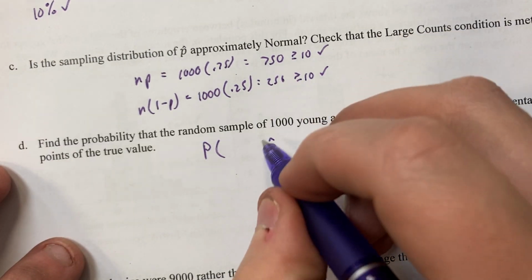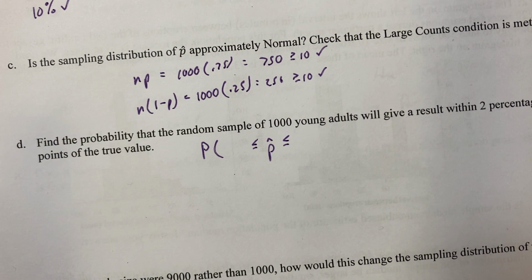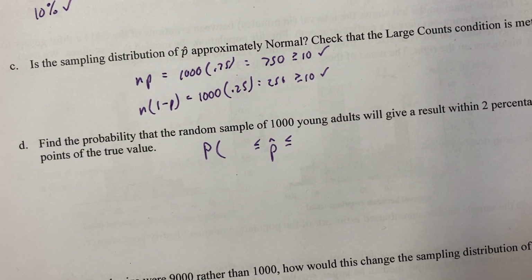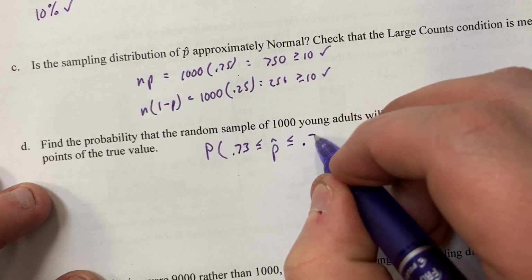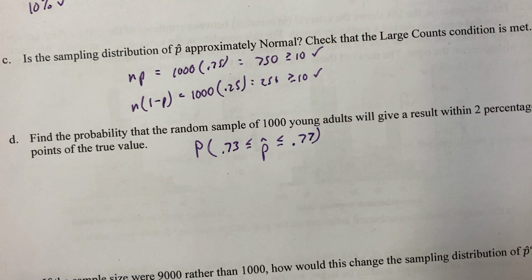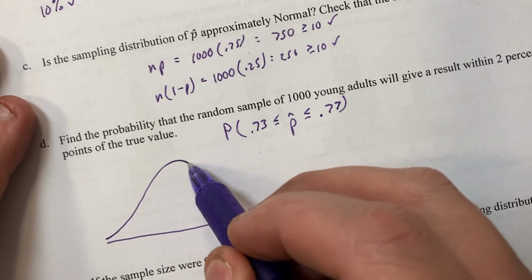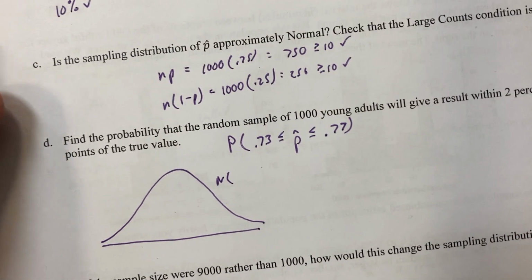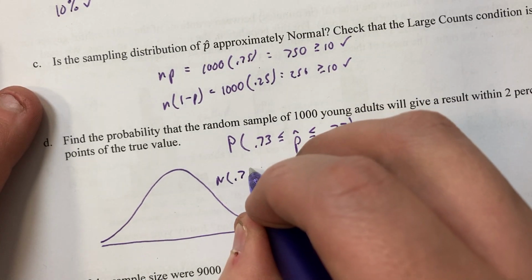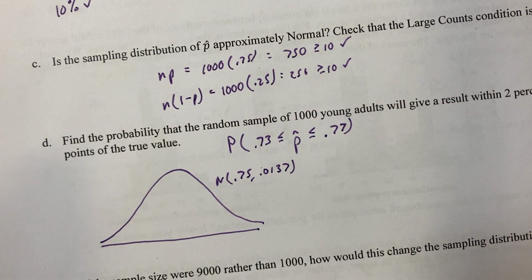So we need to be within, and I'm going to use less than or equal to, but the equal really doesn't matter in continuous. I want to be within 0.73 and 0.77. That's within 2 percentage points of 0.75. All right, so now because it is normal, I can go ahead and make myself a normal distribution. This normal distribution is centered around 0.75 and has a 0.0137 standard deviation.